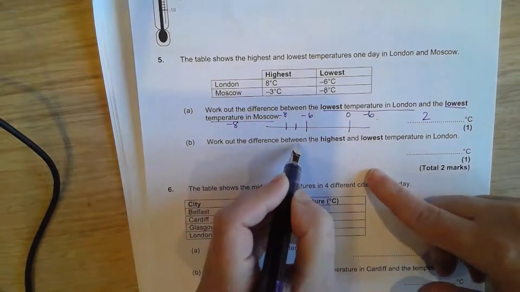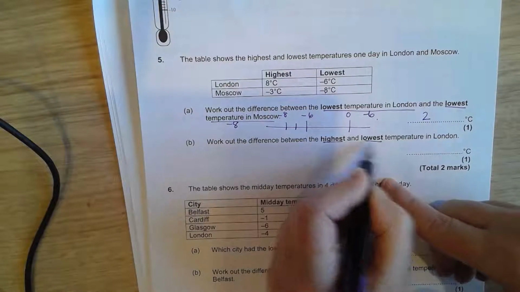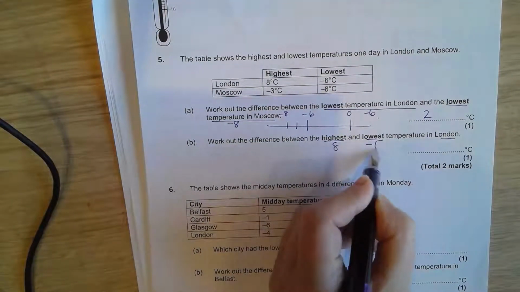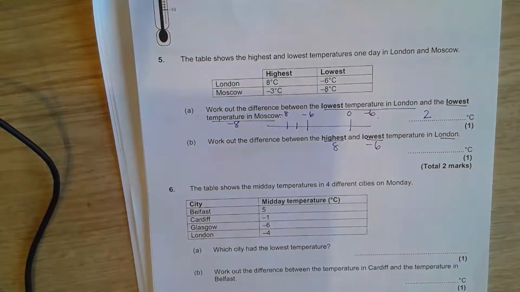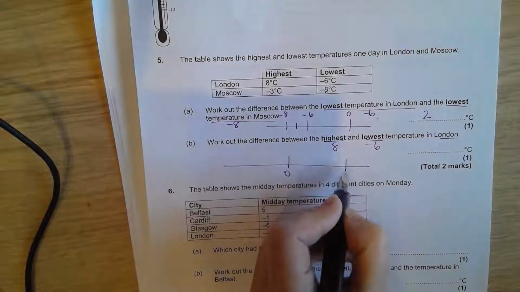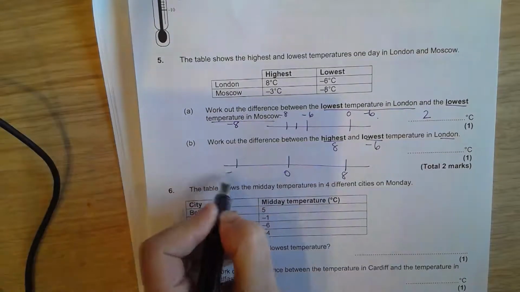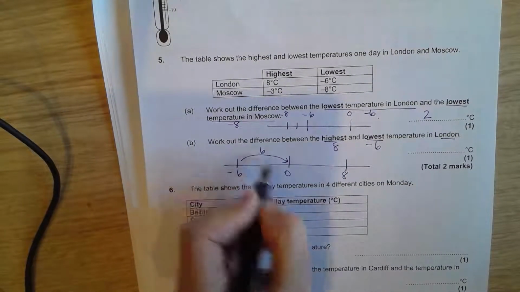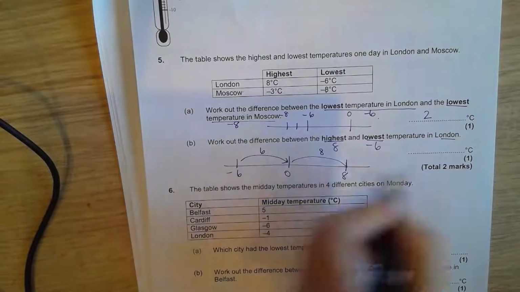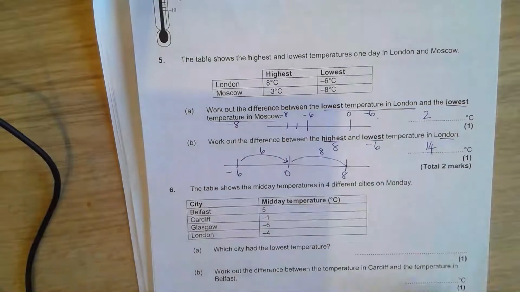Work out the difference between the highest and the lowest temperature in London. So the highest temperature is 8. The lowest temperature, excuse me, is negative 6. Number line 0 in the middle. 8 is placed on my number line, negative 6. I can see that's a gap of 6. I can see this is a gap of 8. So altogether, I have a gap or difference of 14.